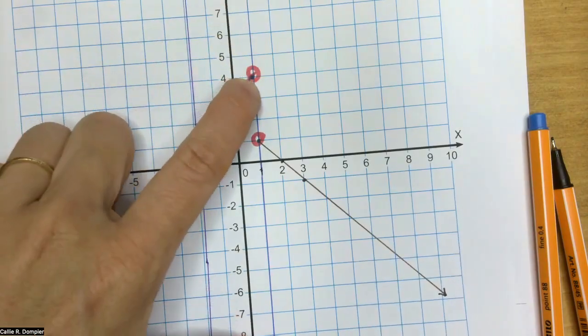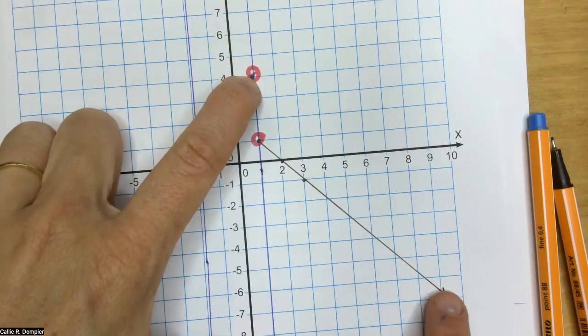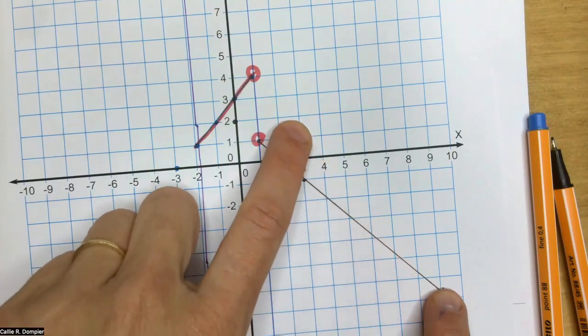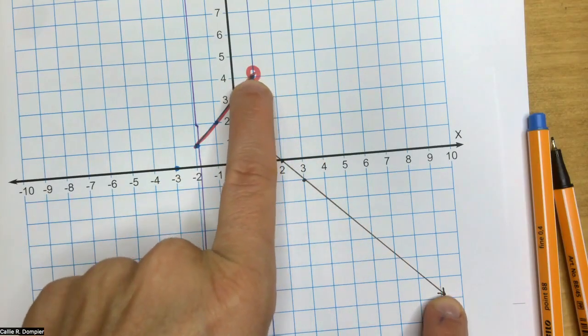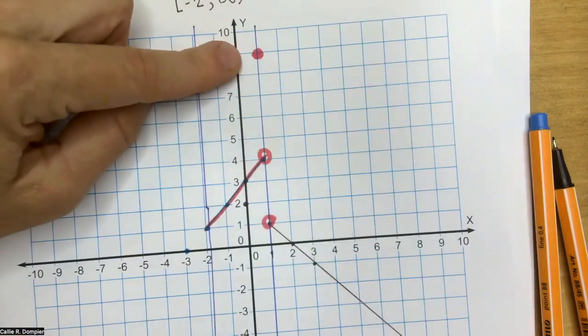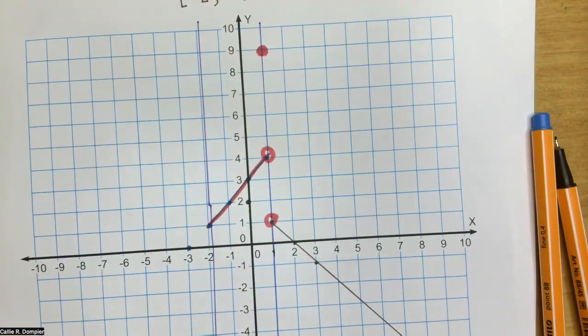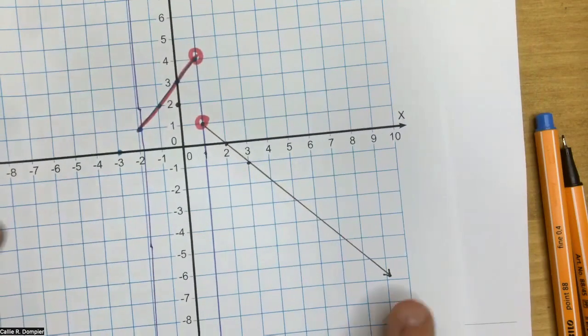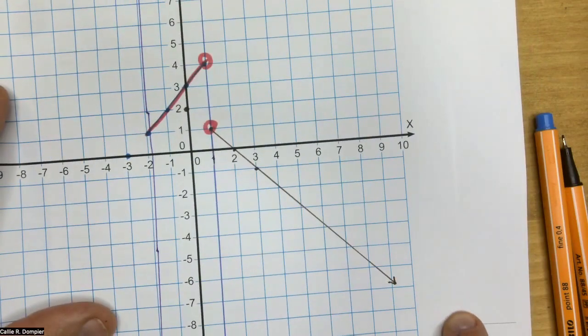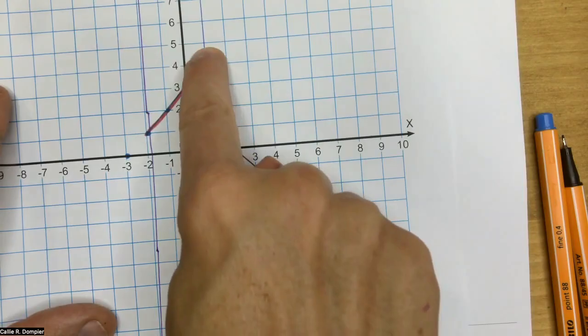The range is from -infinity up to 4. After 4, there are no more lines. There's just a dot. So that dot is covered by the set 9. And then we just describe this as -infinity, because it's going forever, -infinity to 4.